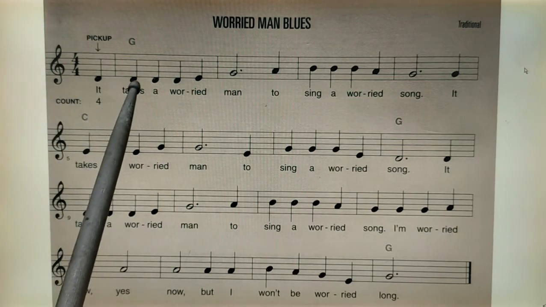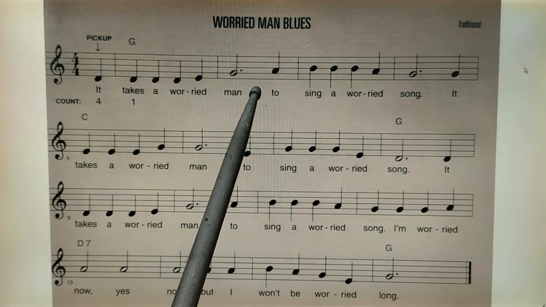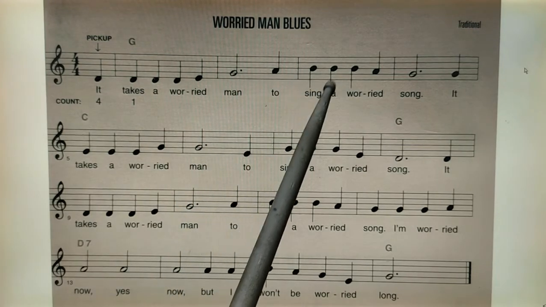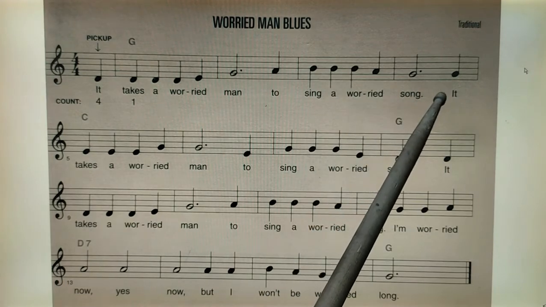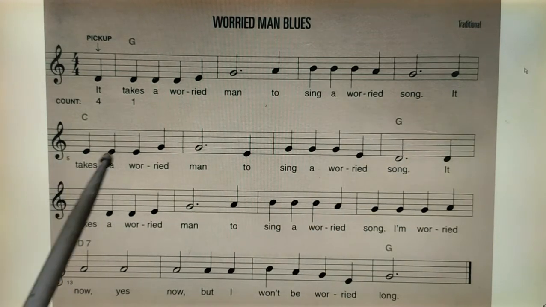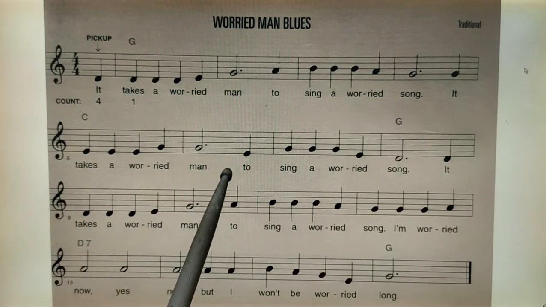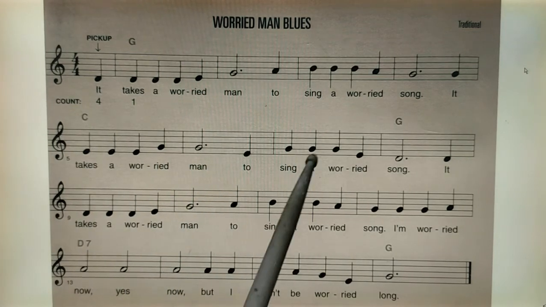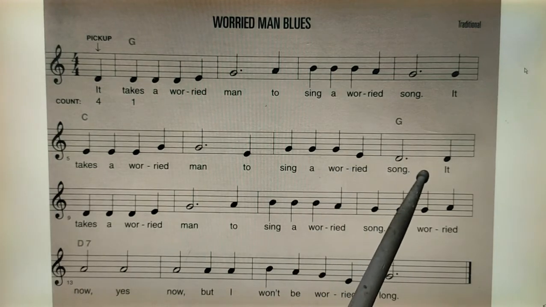D, D, D, D, E, G, 2, 3. A, B, B, B, A, G, 2, 3. G, E, E, E, G, G, 2, 3. E, G, G, G, E, D, 2, 3.